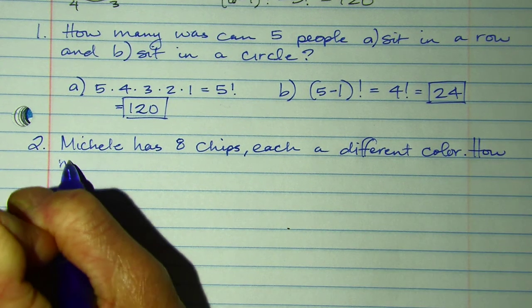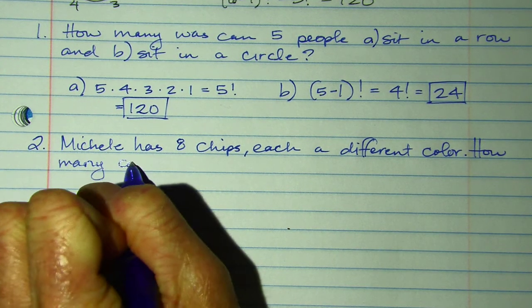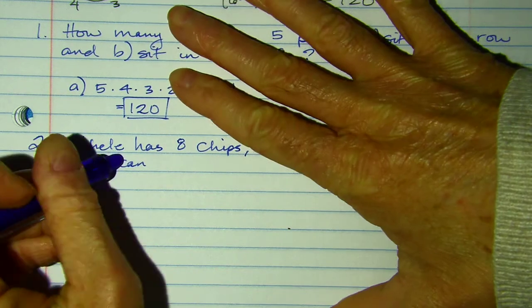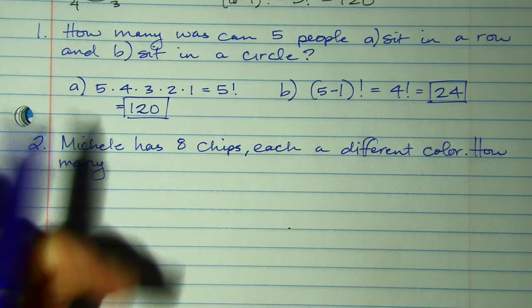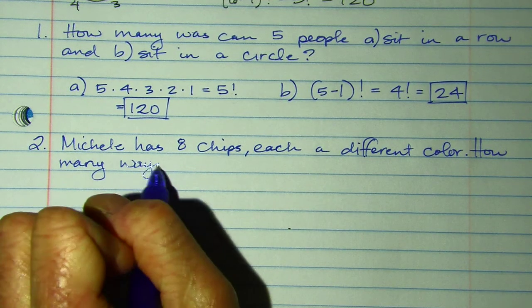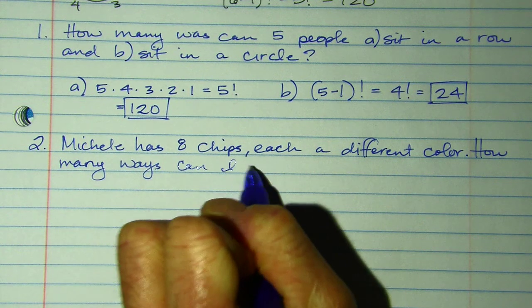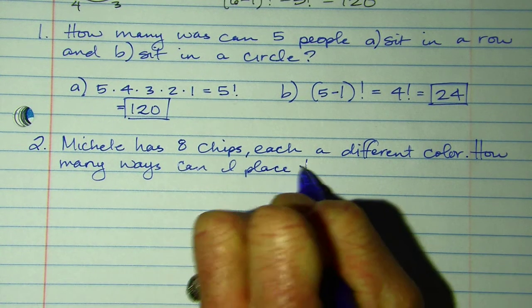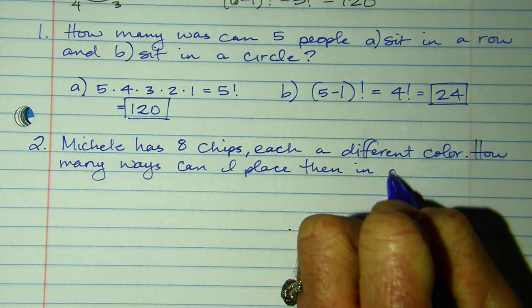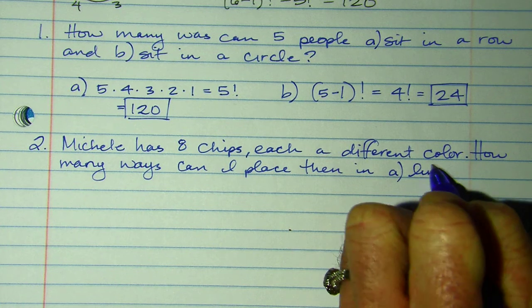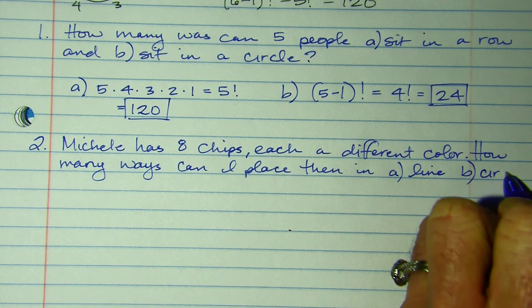How many ways can I place them in a line, or B in a circle?